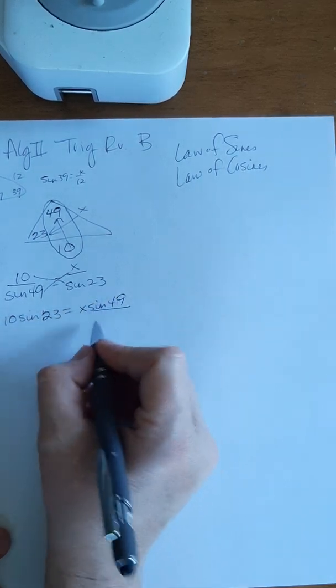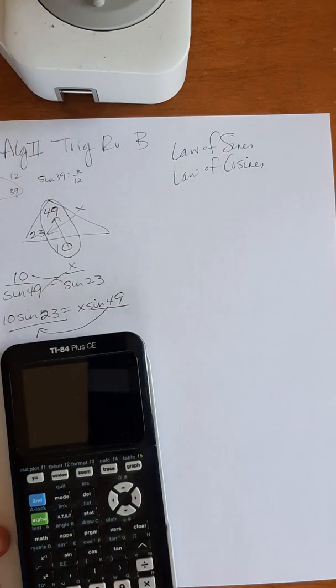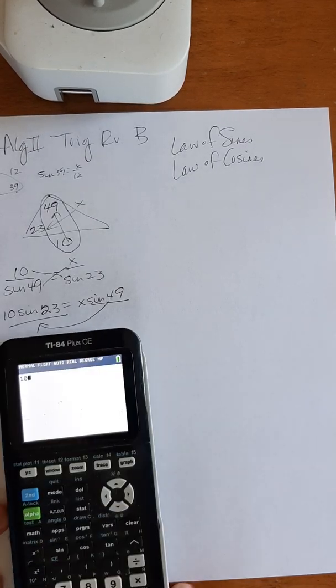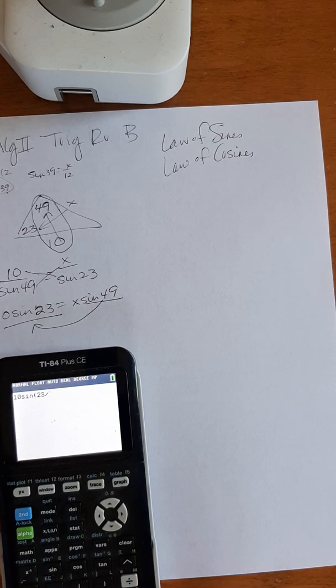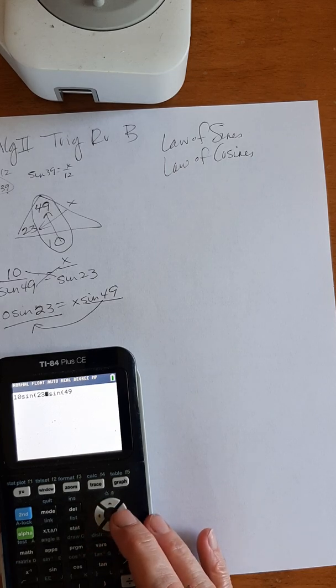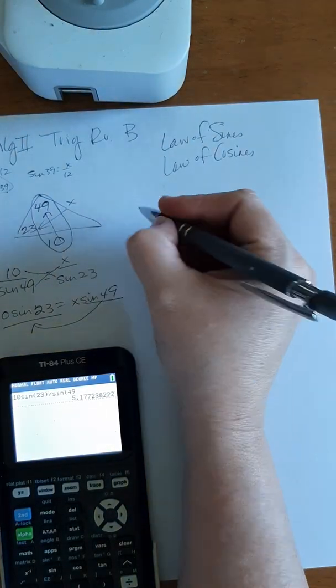So basically, you're just going to divide 10 sine of 23 by sine of 49. I think that's going to be okay. Yeah, that's reasonable, 5.2.